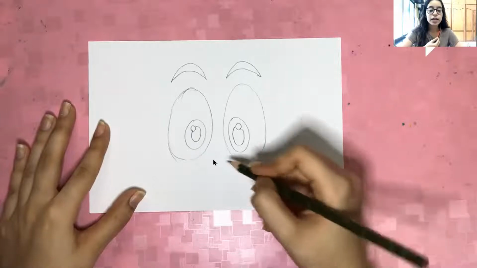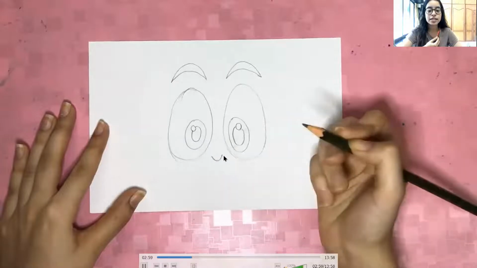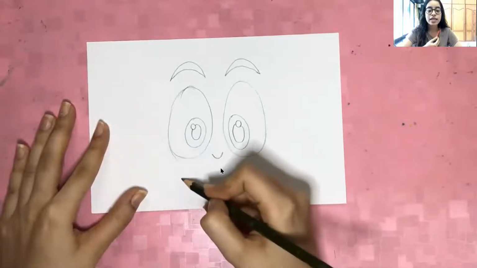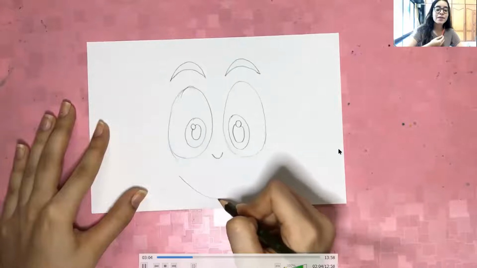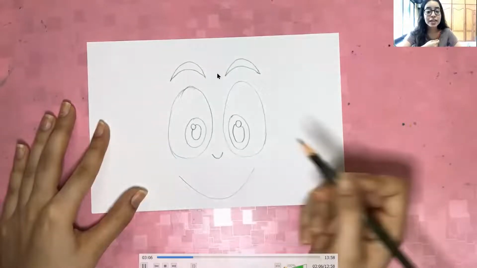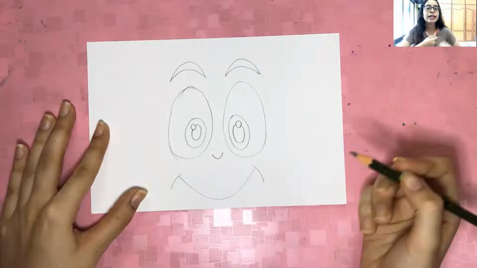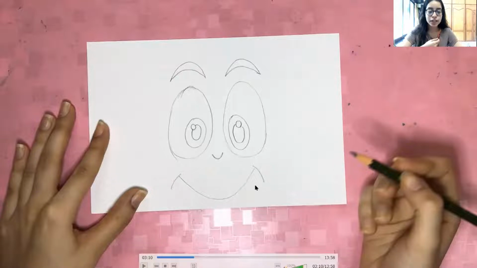And now let's quickly go ahead and add a tiny nose over here. So that's a tiny nose. And now let's add a big, beautiful smile, just the way all of you gave me that smile at the beginning of the class. Okay, so I've just added a nose with a slight curve and finally gave a big, beautiful smile, just like all of you gave me at the beginning of this class, right over here.